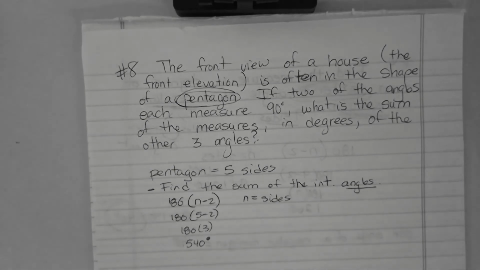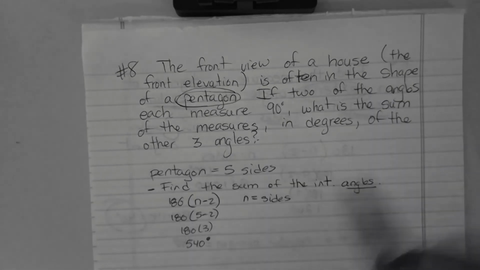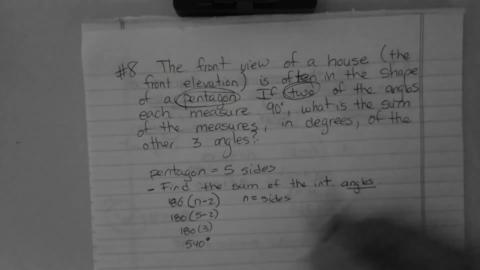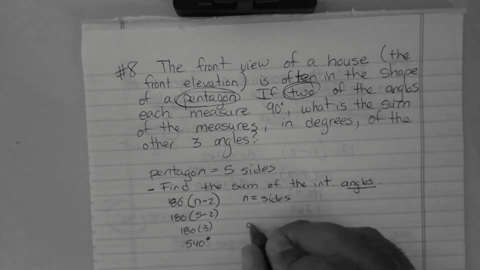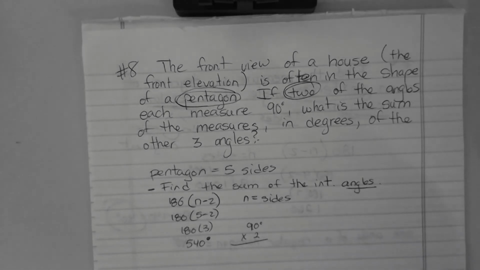What should we do next? 90 degrees times 2. Since it says if 2 of the angles each measure 90 degrees, 90 degrees times 2 gives me 180 degrees.